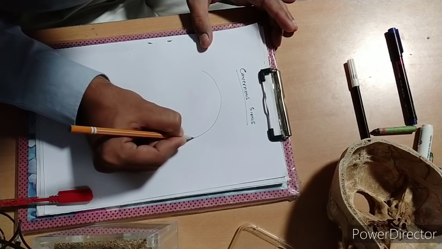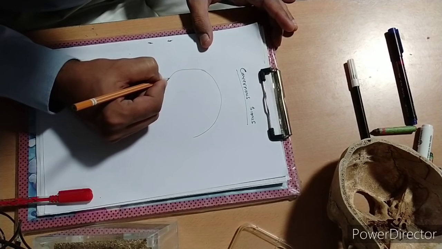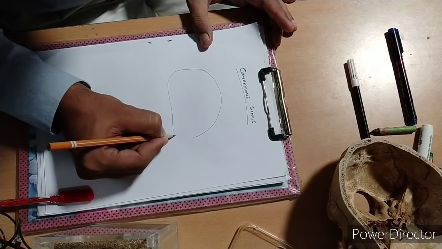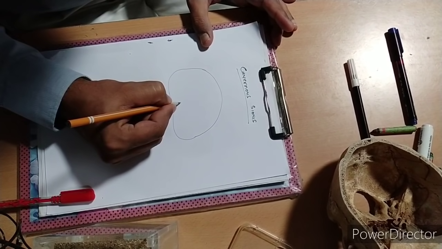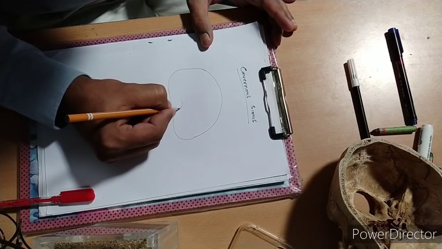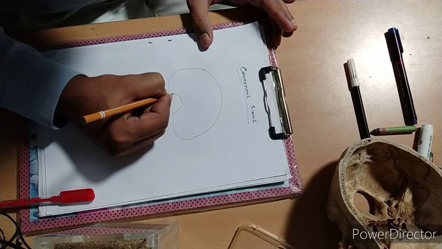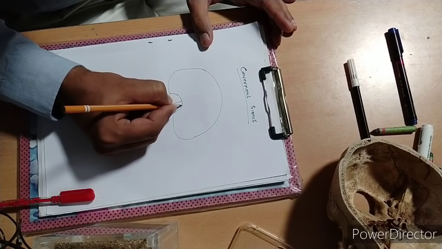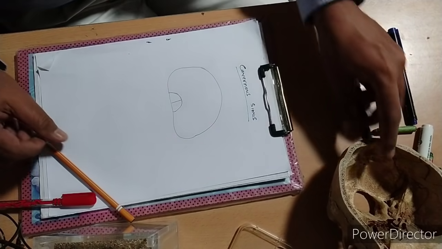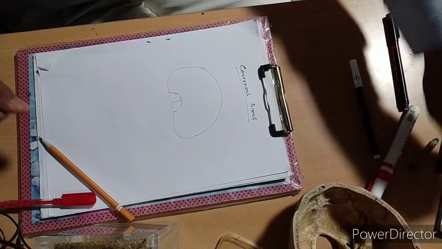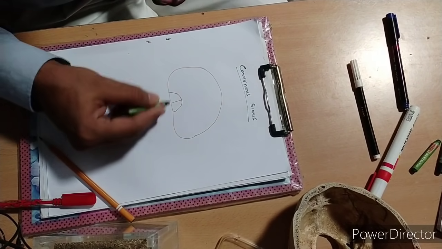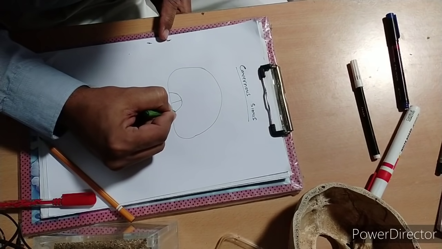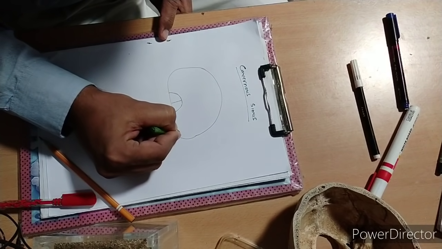This is the skull. And this is the sphenoid bone. These are the two sphenoidal air sinuses here. Now, as you know, the interior of the cranial cavity is lined by the dura mater.